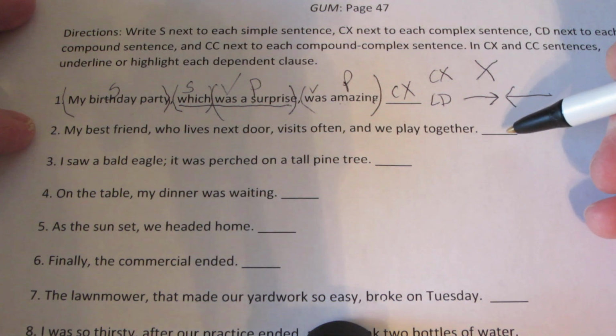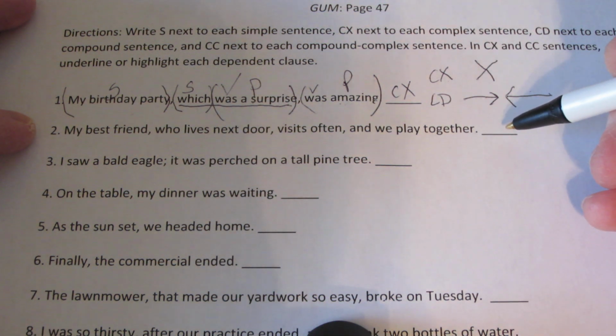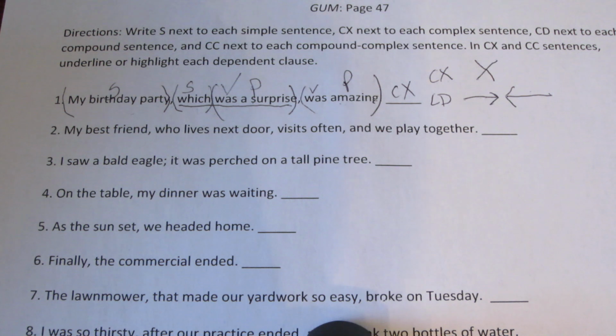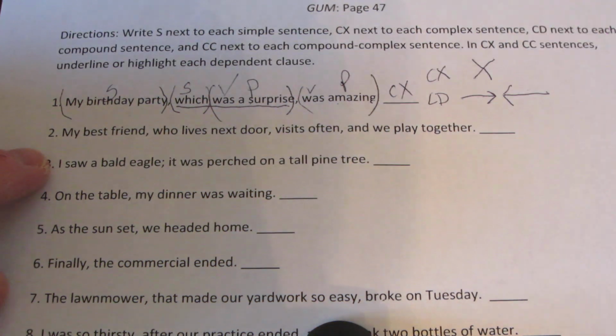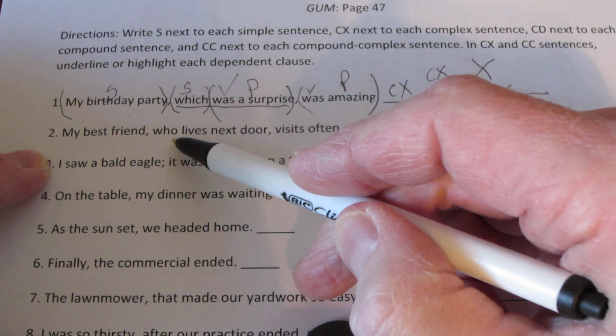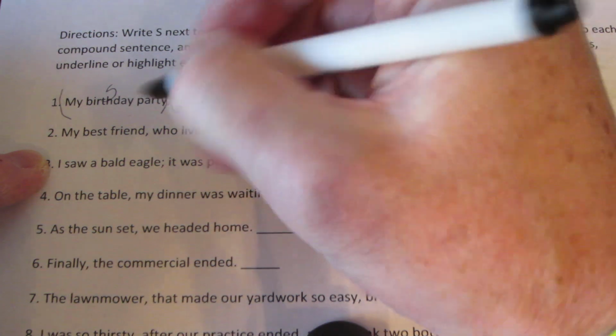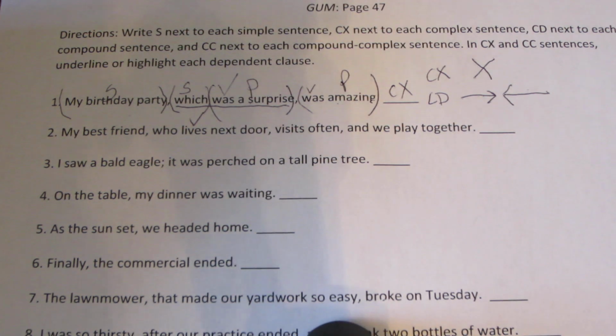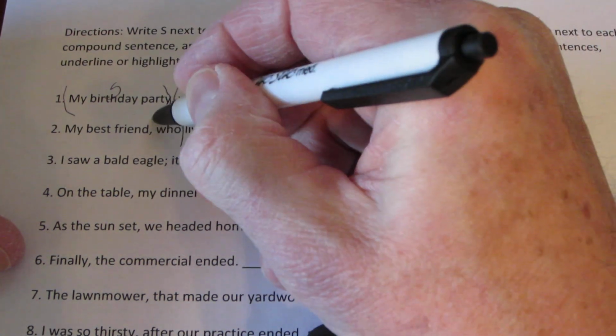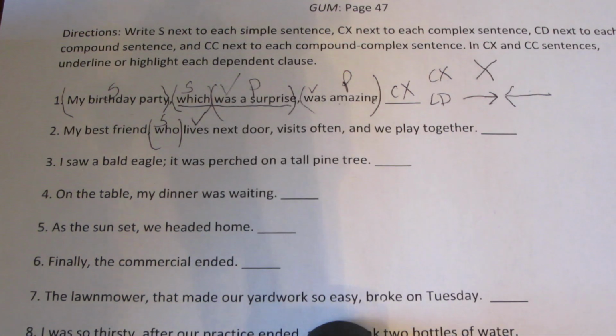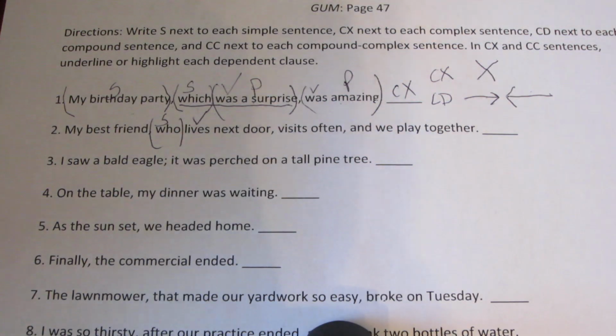All right, let's look at number 2. Okay, my best friend who lives next door visits often and we play together. All right, I've got to find my first verb. That's always step 1. My best friend, who lives, present tense. Okay, there's my verb. Who or what lives? Well, it's got to be who, because that's a relative pronoun. That who is a relative pronoun. Okay, now I've got to find my next verbs. I found my first subject.